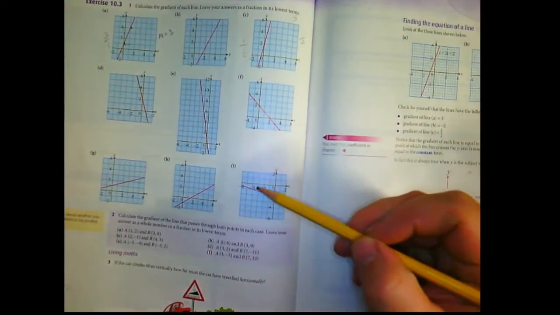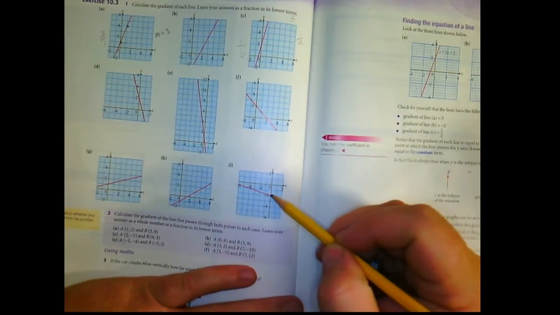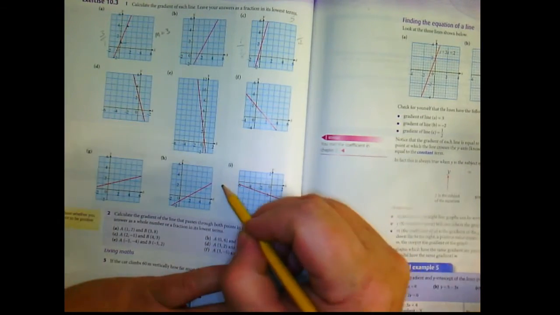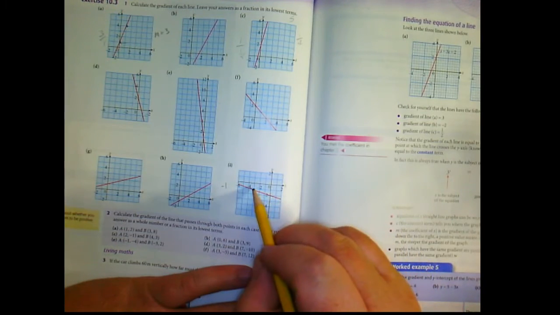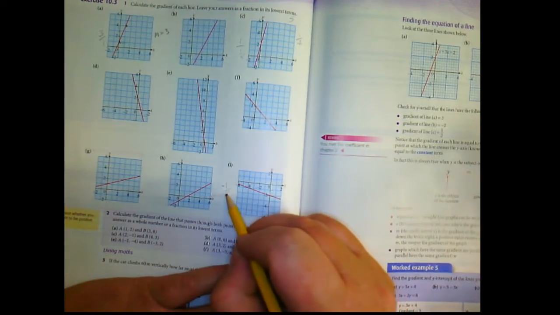So the last one we'll do is this one. This goes from here to here, so that's down 1, right? So from here to here is down 1, and from here to here is over 1, 2, 3, 4. So the slope is -1/4.